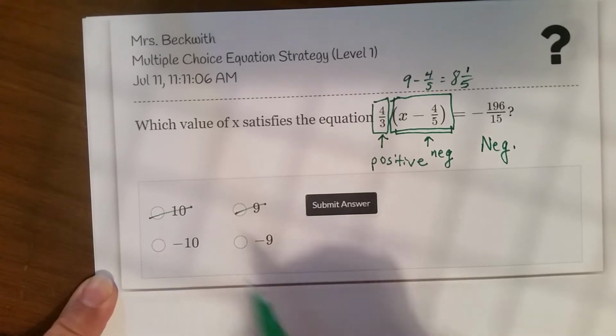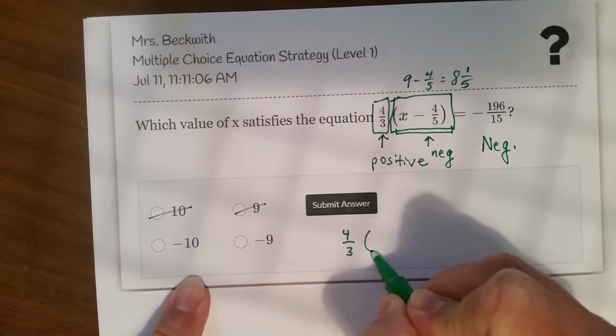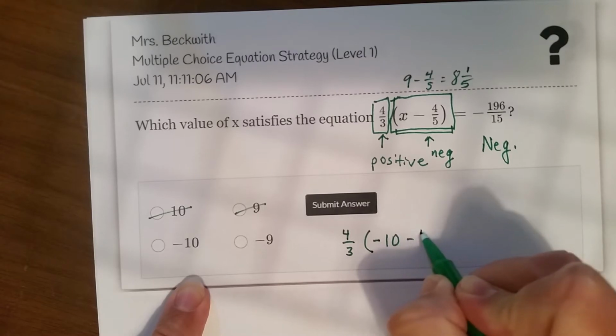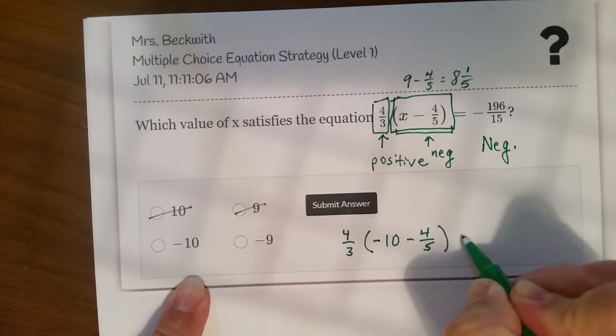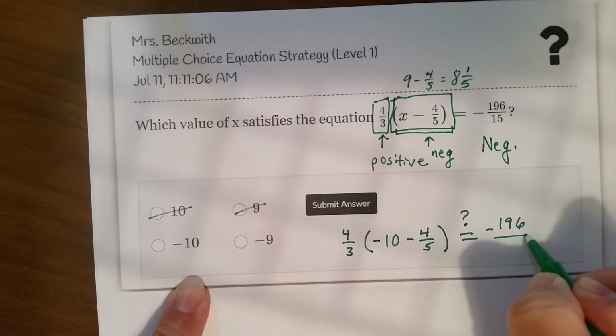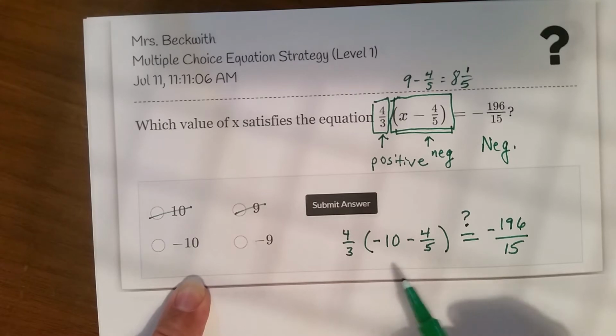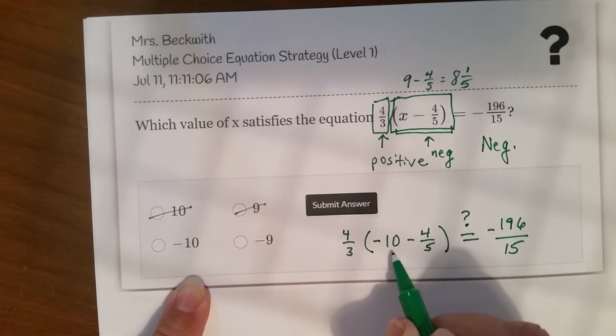So if I try negative 10, I'm going to try 4/3 times negative 10 minus 4/5. Does that equal negative 196 over 15? Okay, now let's see. I have to get a common denominator here.